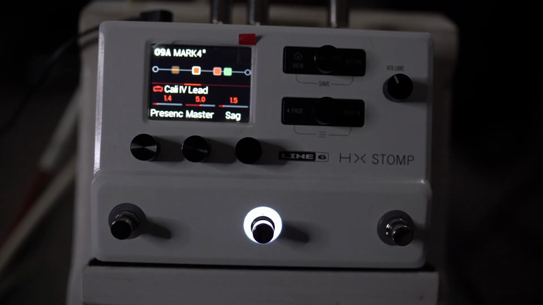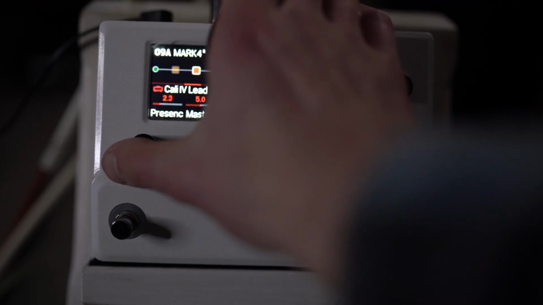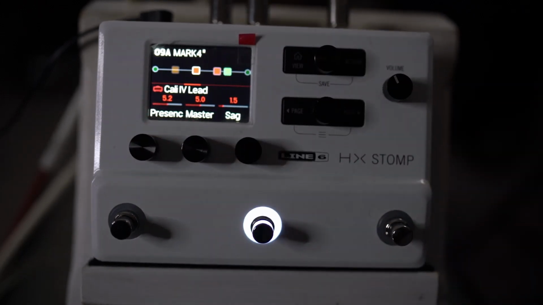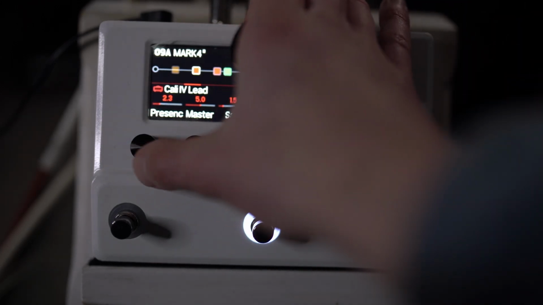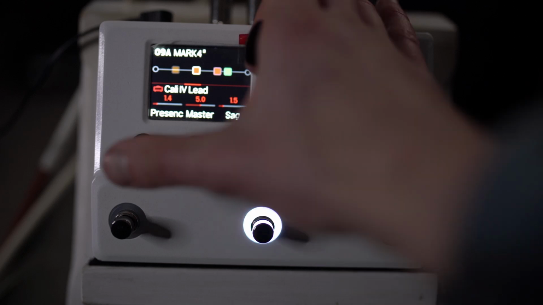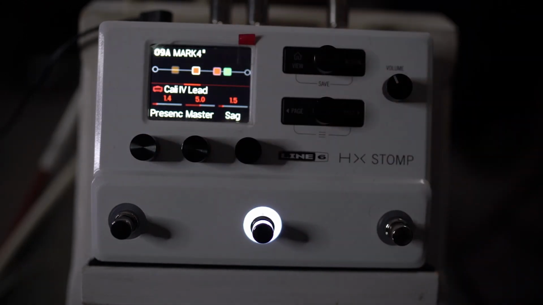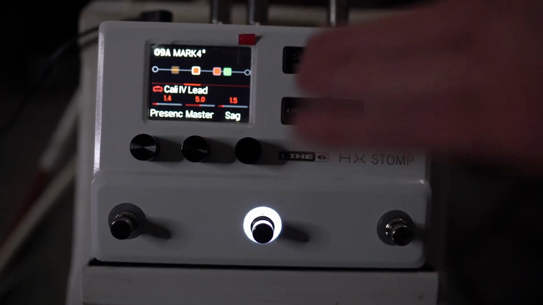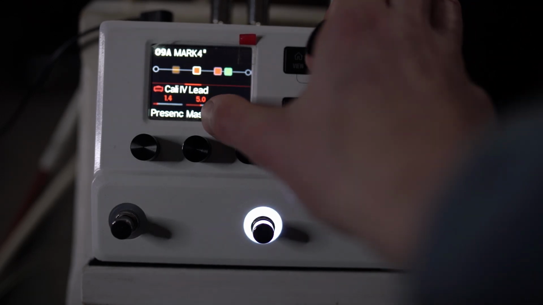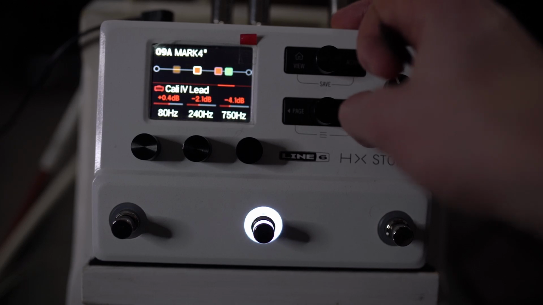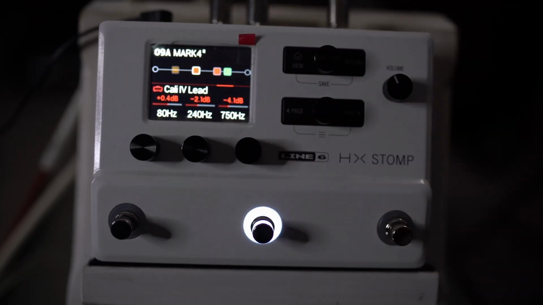Now if you stray from here, you know, you've still got perfectly usable stuff. I think that's one of the nice things about this particular amp, but I think these are the best starting points that I could advise based on my experience. The master at 5, sag and all of that left untouched. Now here's the really important bit.